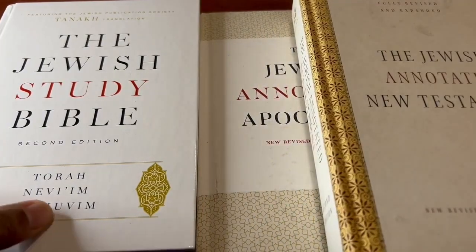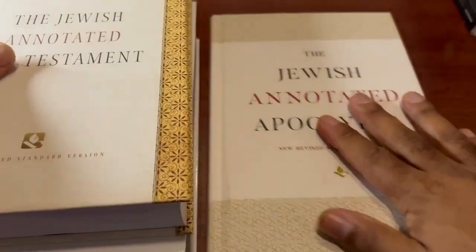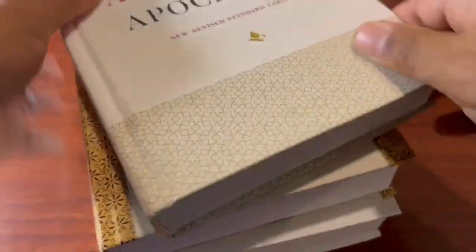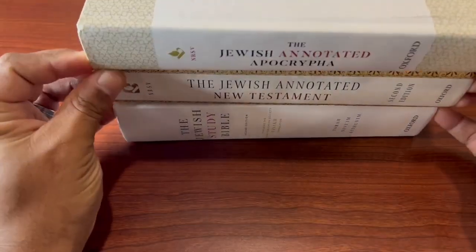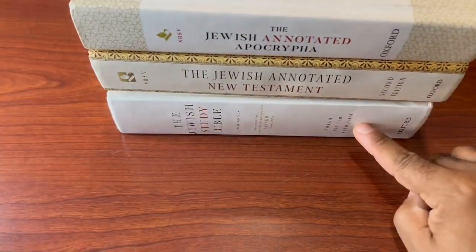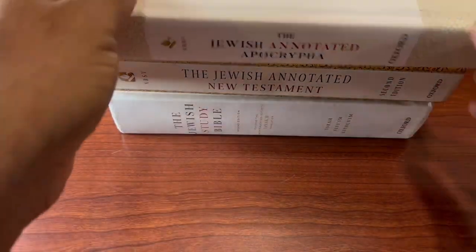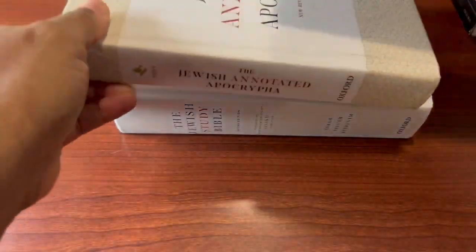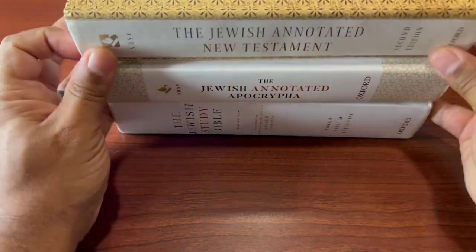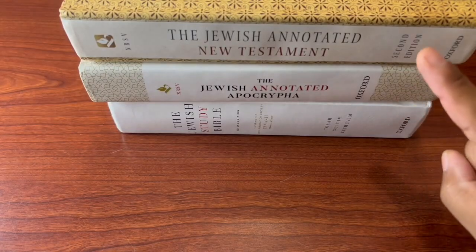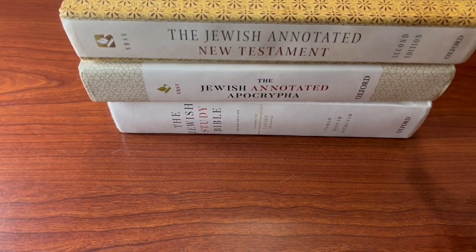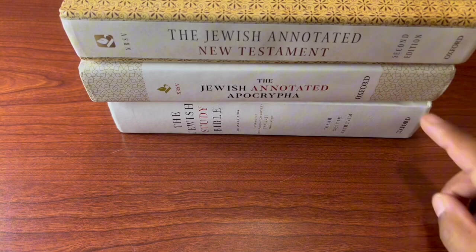See how much information you get? So you get this much information with this set. You get that much information. Old Testament. Oh, I got it wrong. Let me rearrange it. All right, let's do it like that. All right. Old Testament, Apocrypha, New Testament. And these are the updated second editions.